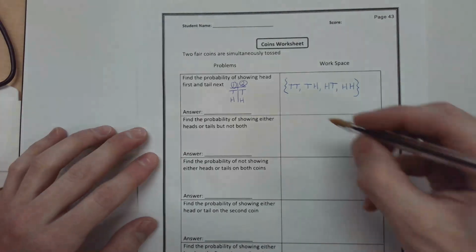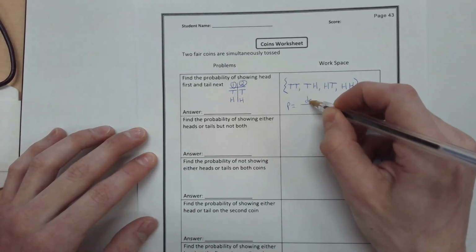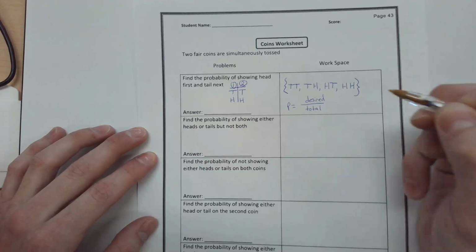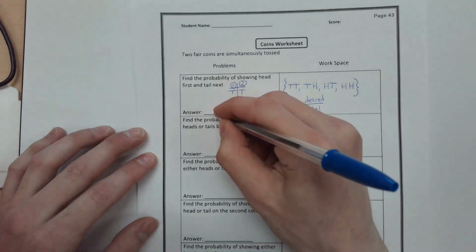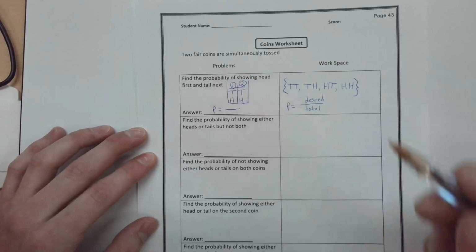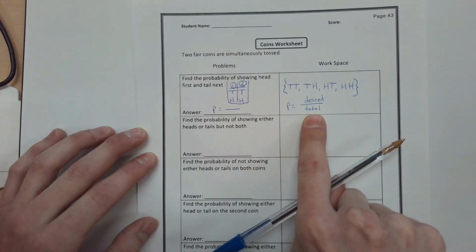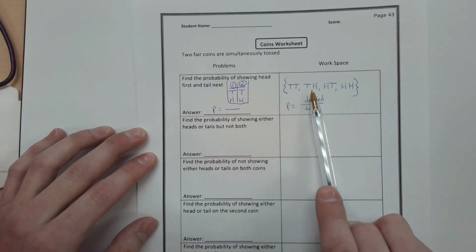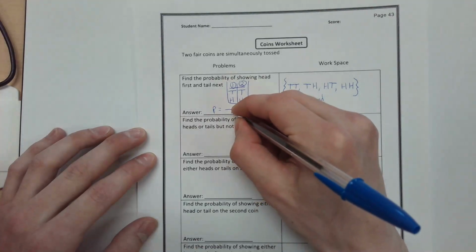We're going to be using the formula P equals desired over total. We're going to put this into our answer area. For the bottom number, for the total, we need to know how many total outcomes there are. There's 4 total outcomes.